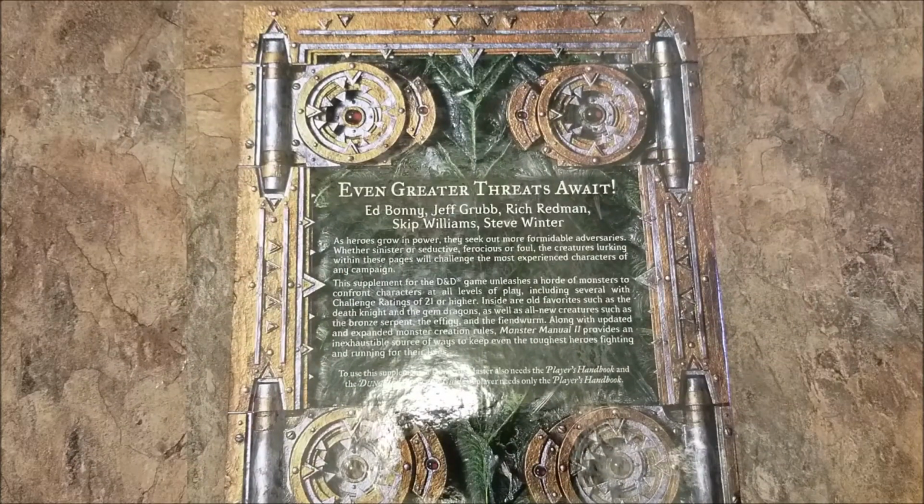And there you have it, the 3rd edition Monster Manual 2. Even Greater Threats Await, by Ed Bonney, Jeff Grubb, Rich Redmond, Skip Williams, and Steve Winter. As heroes grow in power, they seek out more formidable adversaries, whether sinister or seductive, ferocious or foul. The creatures lurking within these pages will challenge the most experienced characters of any campaign. This supplement for the D&D game unleashes a horde of monsters to confront characters at all levels of play, including several with challenge ratings of 21 or higher.